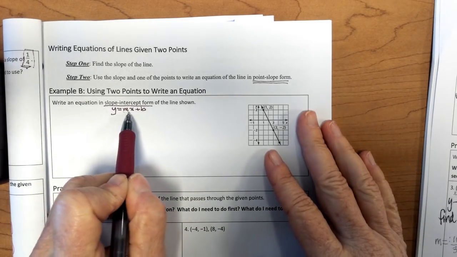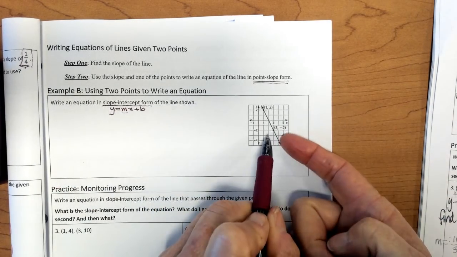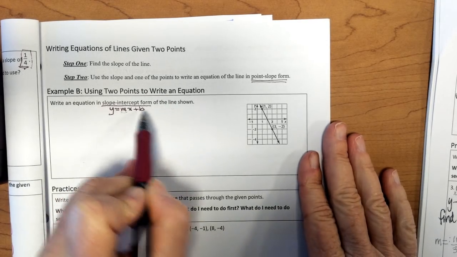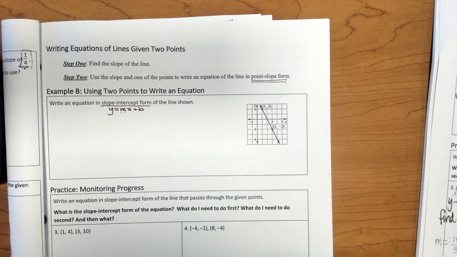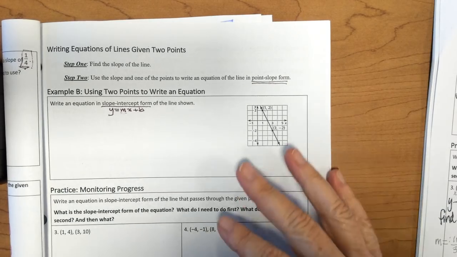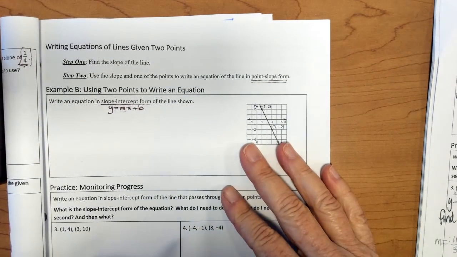What do I need? I need the slope, which I can get from my graph. I need the b, and I don't have a b. So this is what I'm going to teach you, how to get the y-intercept.